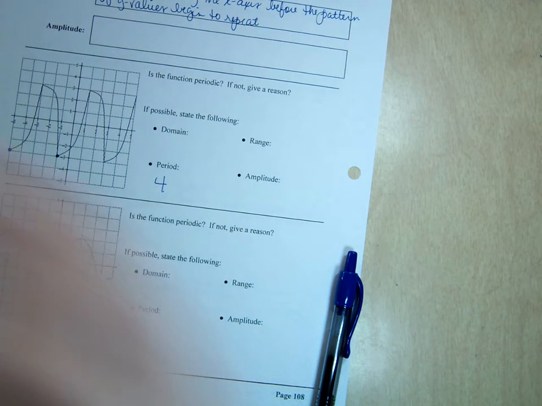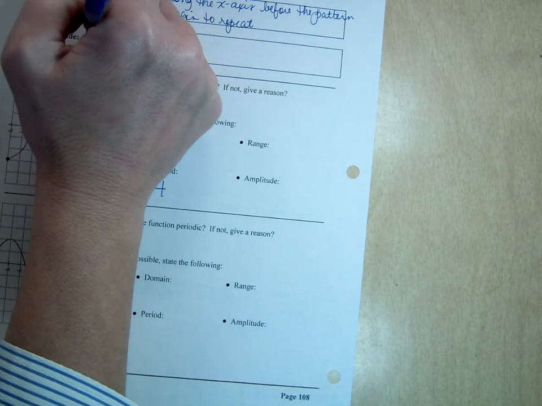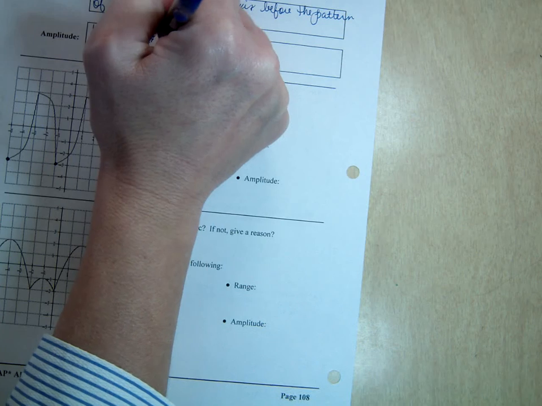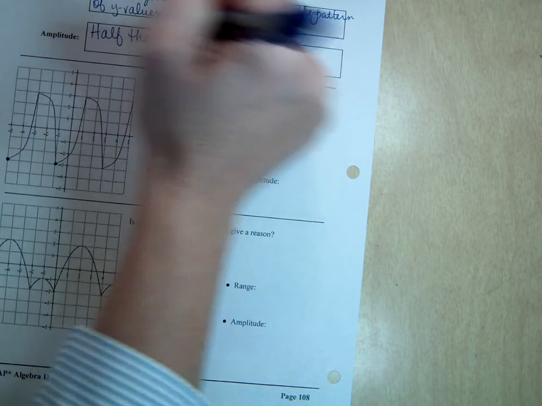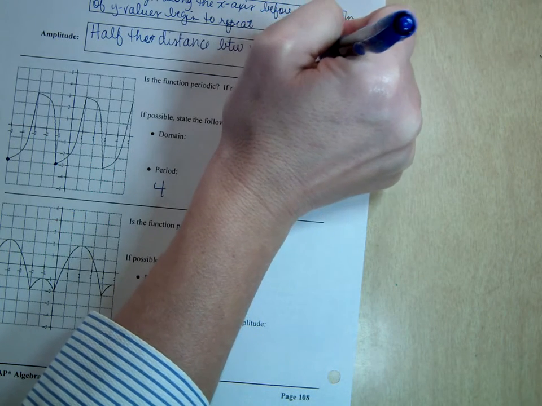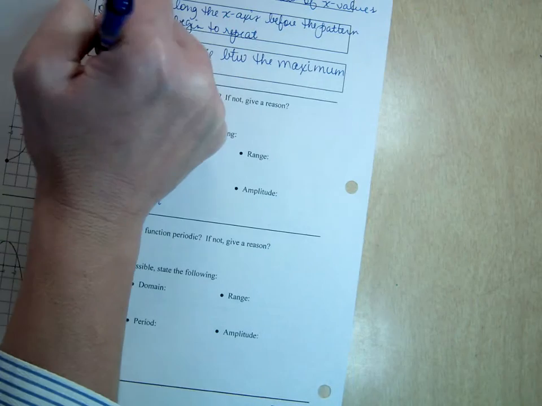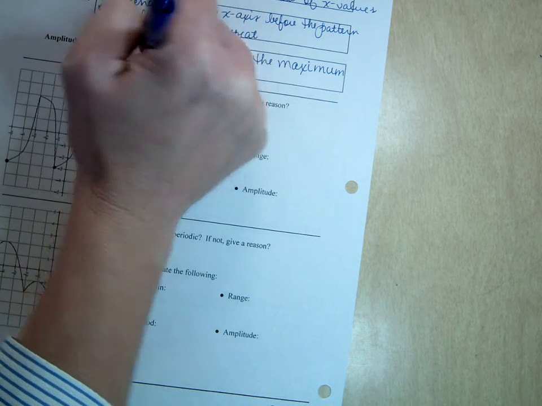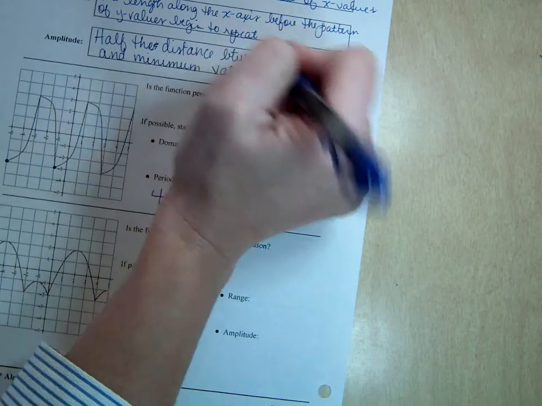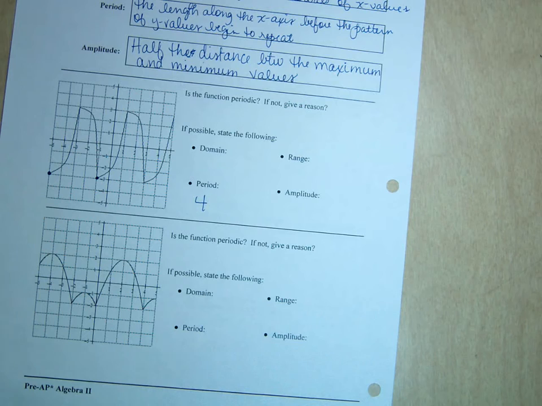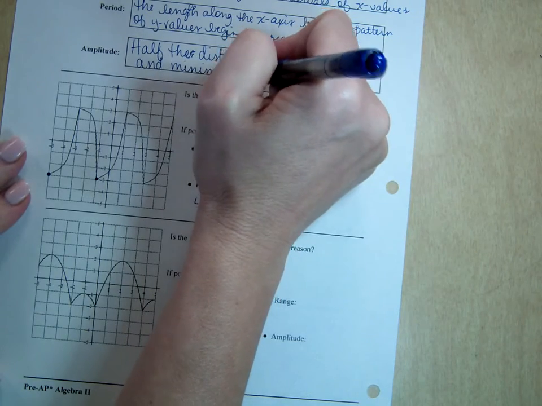It's half the distance between the maximum and minimum values. Amplitude is half the distance between the maximum and minimum y values.